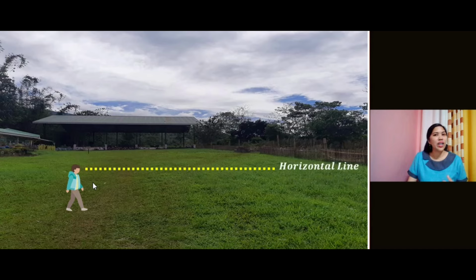Now, as you walk in this ground, you observe that there is this bird that's flying over you. And you also observe that there is this dog that is coming towards you. The question is, what are you going to do to see the bird and to see the dog? For you to see the bird, you need to look up.